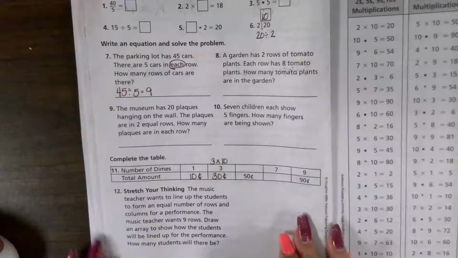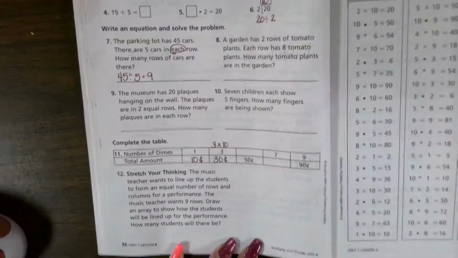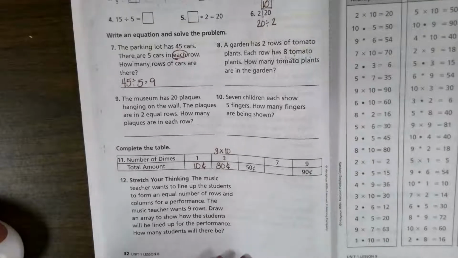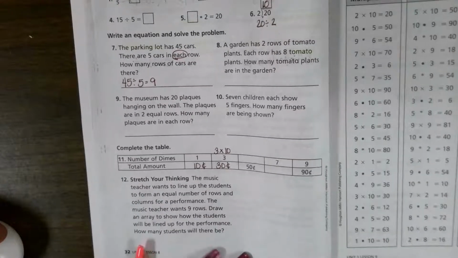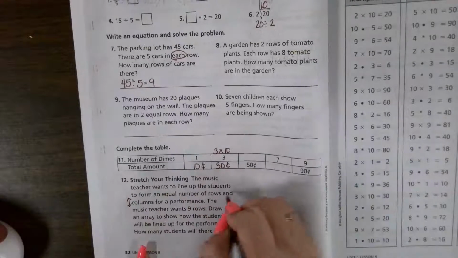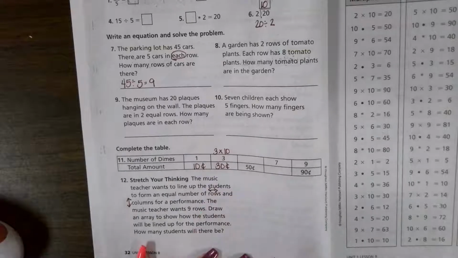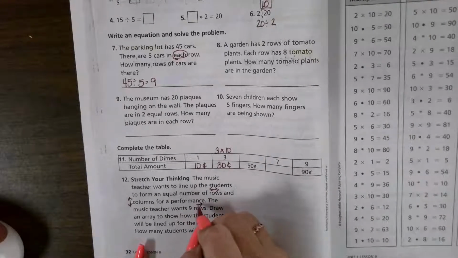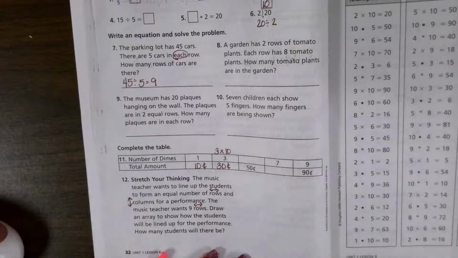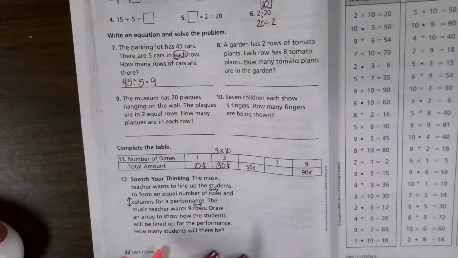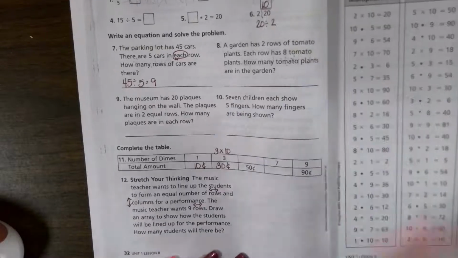Okay, and then I'll read the problem for number 12 to you. It says, the music teacher wants to line up the students to form an equal number of rows and columns for each performance. Just for some help, columns are going up and down, rows are going left and right. The music teacher wants 9 rows, remember, going left and right. Draw an array to show how many students will be lined up for the performance, and then actually answer how many students there will be.